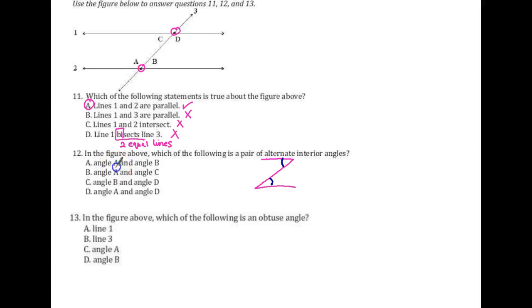So, A and B, do they make a Z shape? No. A and C, do they make a Z shape? No. B and D, do they make a Z shape? No. A and D, let's look at the A, let's look at the D. It's a flipped Z, but it still is a Z shape. So the answer is D.